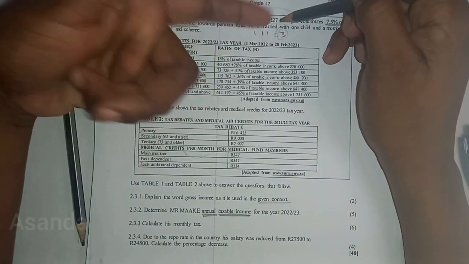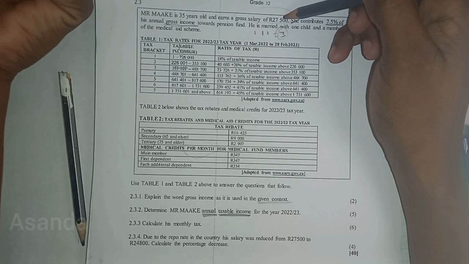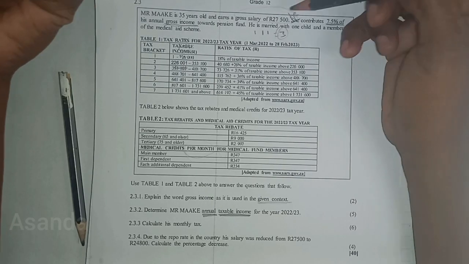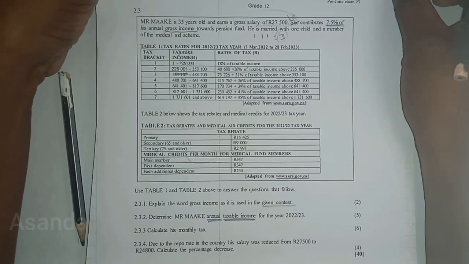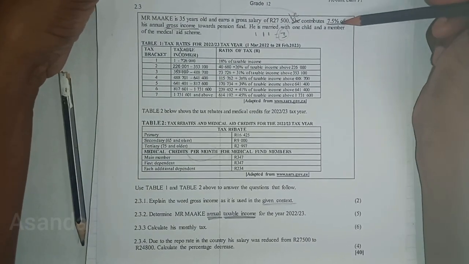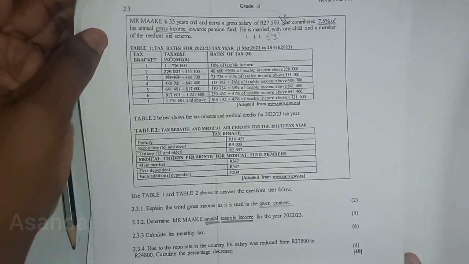First, we can take the gross, change it into annual, and then calculate the pension, subtract the pension from the gross, and get our taxable income. Or we can just immediately calculate the pension, subtract, and then change. It doesn't matter as long as we do all the steps that are needed.